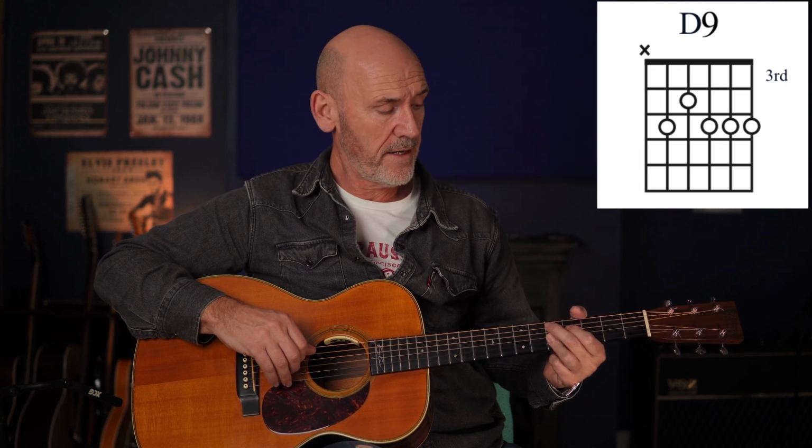And whatever the root is, it's always on the 5th string here. Now that's a D, so that means we're playing a D9. So this note, which is the 3rd fret, 5th string, is a C. So that means if we play that exact same shape, we have a C9.